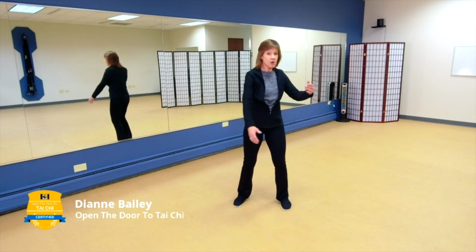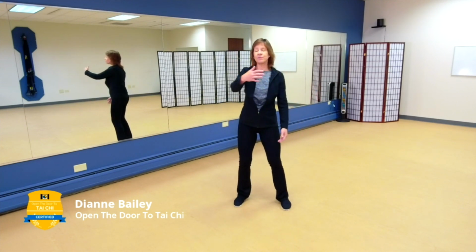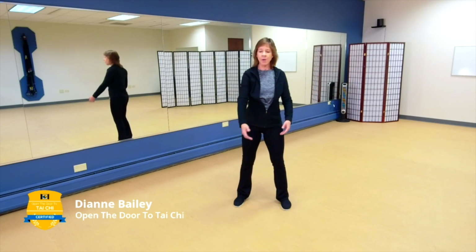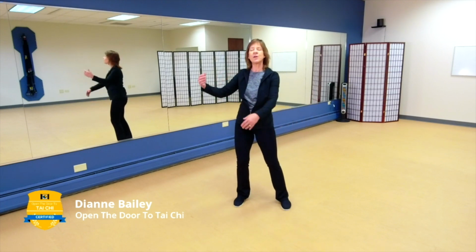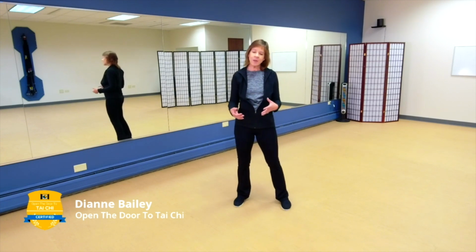This flow, when we start to focus on the circular patterns of Tai Chi, drives the benefit of relaxing your body. Allowing your body to be open and loose and flowing is foundational to that benefit of relaxation. So we want to key in to those circular patterns.